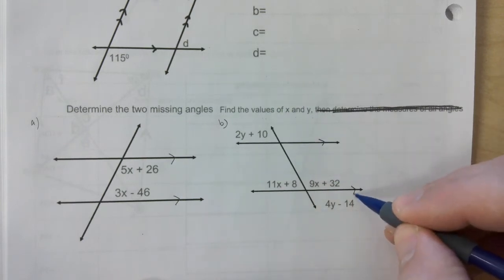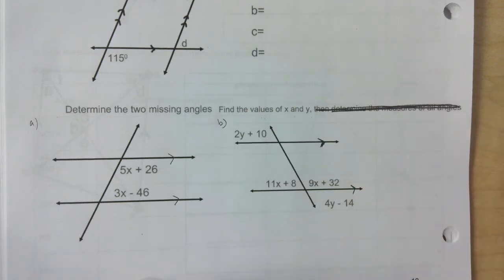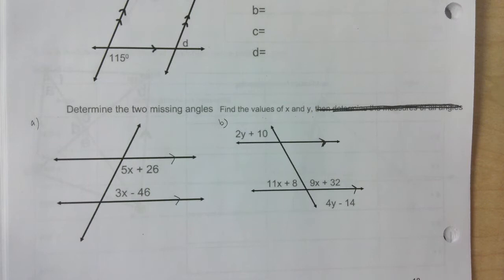The lines that go sideways in this case don't have to always be horizontal, but they're parallel. Okay, Berlin. We're on page 18 of your booklet, okay? That handout booklet.